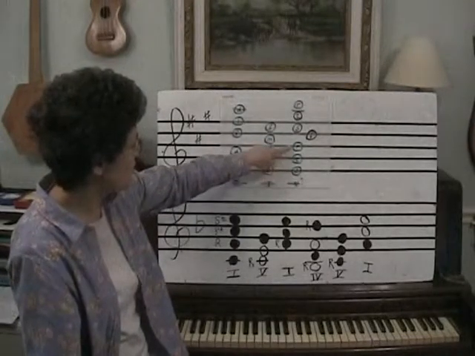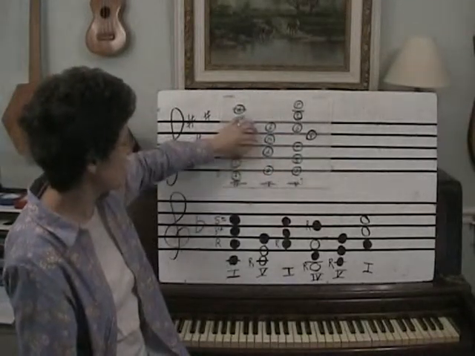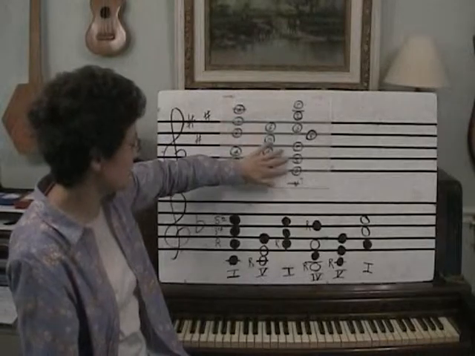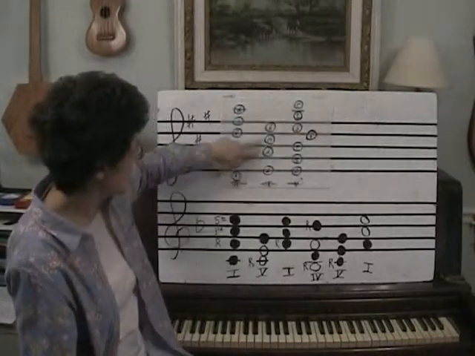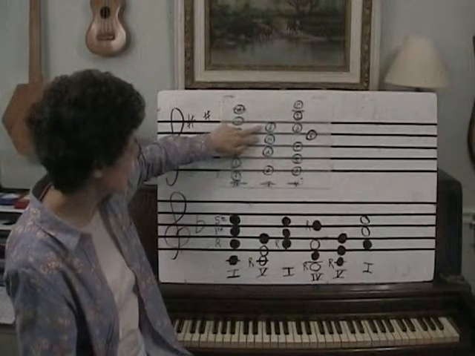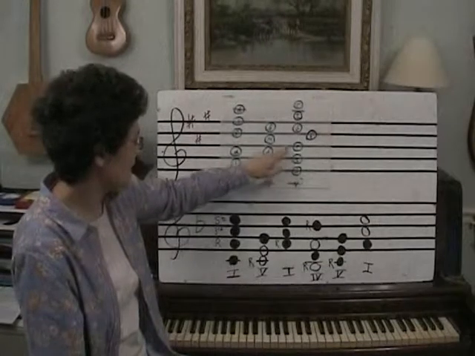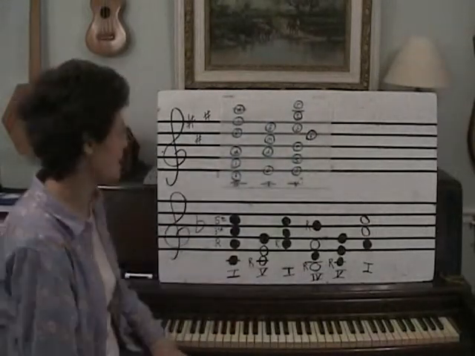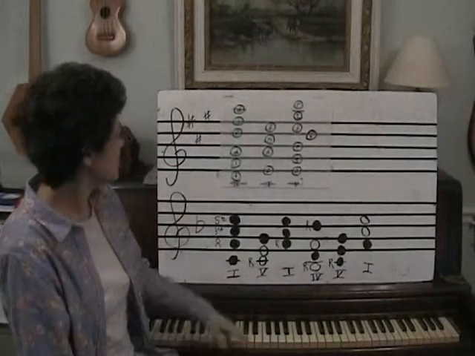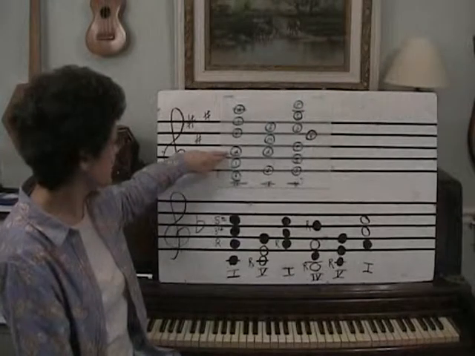Root, 3rd, 5th, 7th. So remember, our triads and our chords are, we just have thirds stacked on top of each other. That's a 3rd, that's a 3rd, that's a 3rd. From there to there's a 3rd, from there to there's a 3rd. So from a space to the next space is a 3rd, from a line to the next line is a 3rd. Now we have minor and major thirds, but we'll talk about that another time. So that's our 5/7 chord.